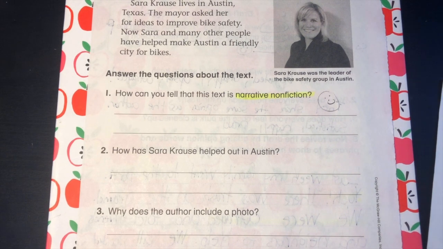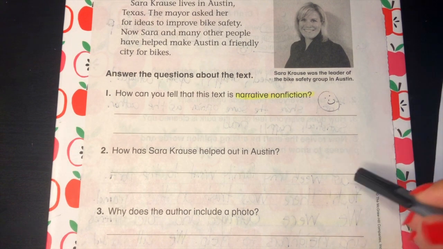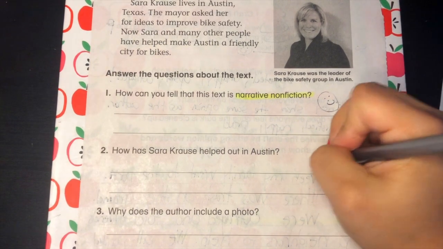So, what's the purpose of the author? Like, what key detail did the author give us that Sarah did and helped her community in Austin? What did she do? She has helped to make Austin a friendly city for bikes. So that's for number 2. All right?